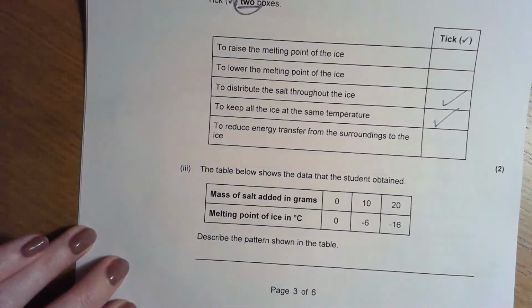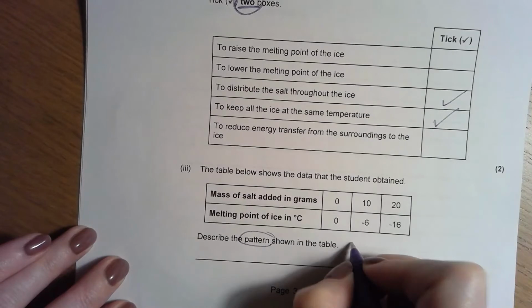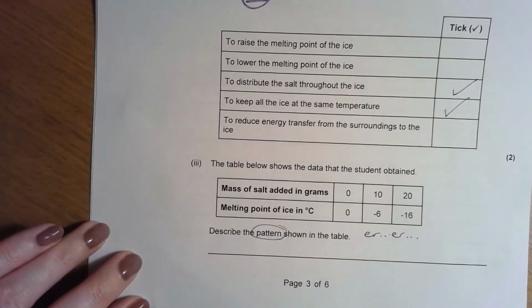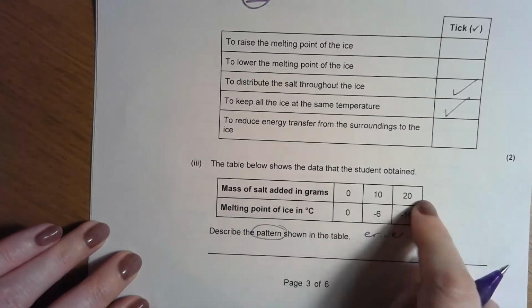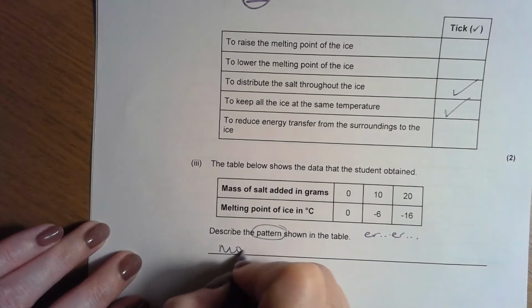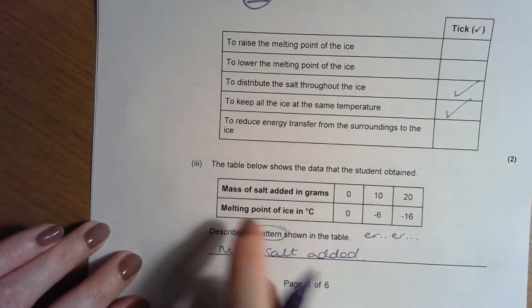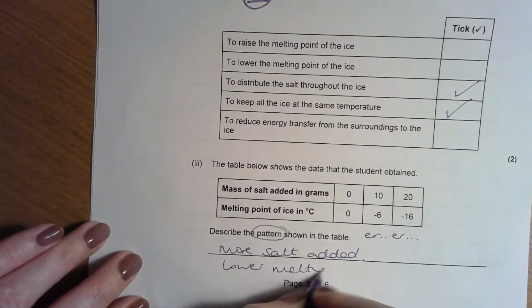The table below shows the data that the student obtained. Describe the pattern in the data. If I'm describing a pattern, I need a sentence. So let's do one for this. So the higher the amount of salt added, the lower the melting point.